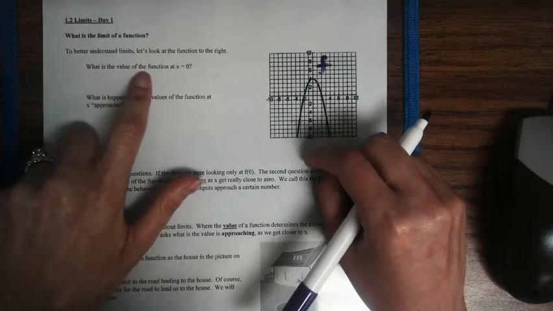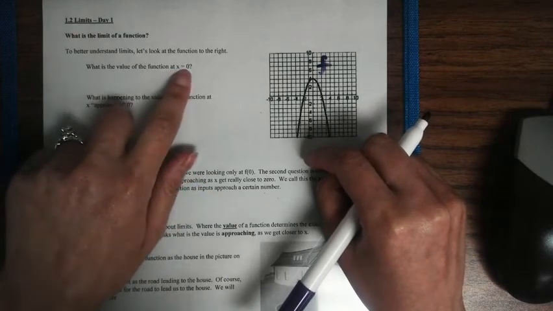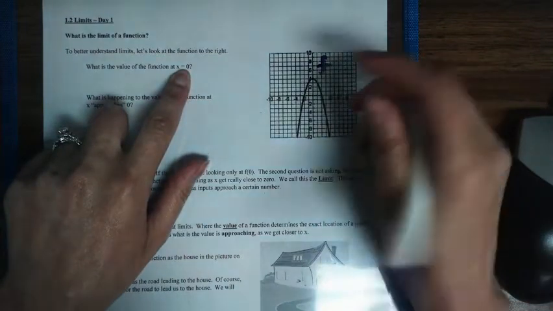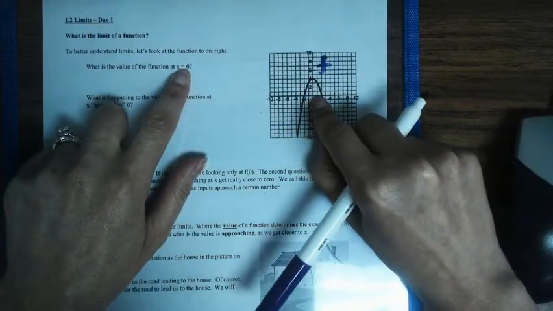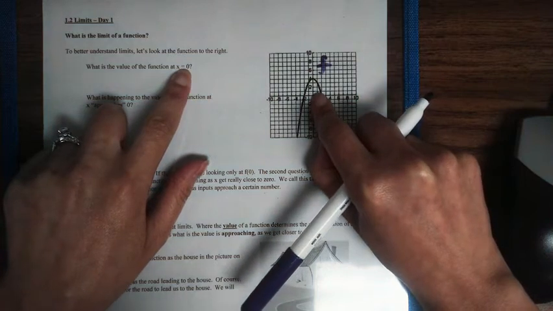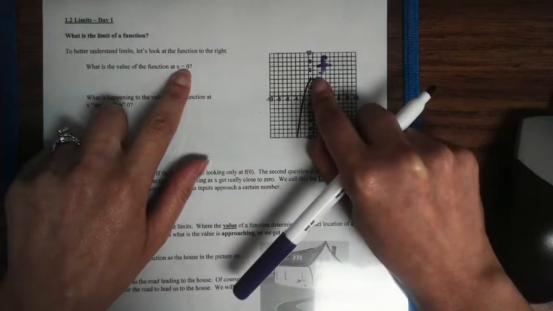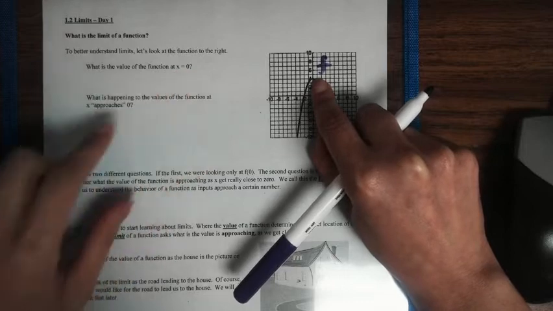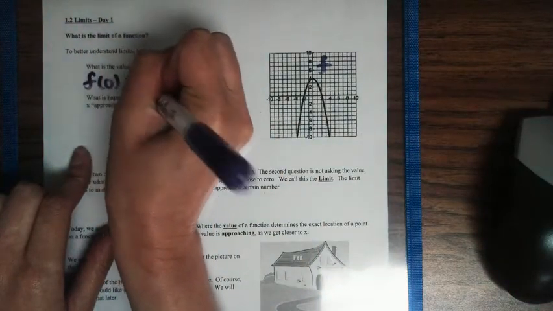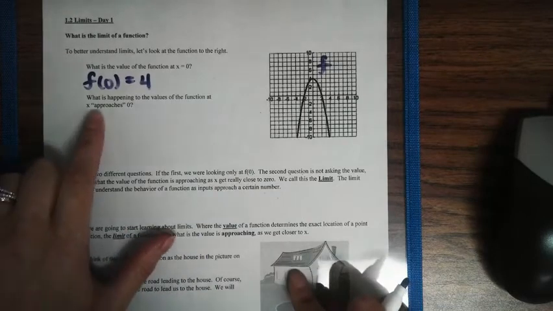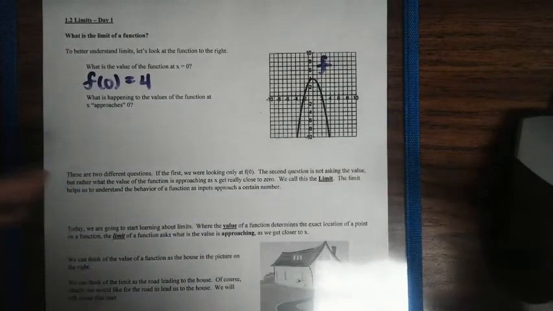What is the value of the function at x equals 0? So what are you going to do? From pre-calc, you know that you are going to look for the x equals 0 and then look where it hits your graph. In this situation, you know that what we are asked is f of 0 is equal to 4. Okay? So now we're going to change the question.